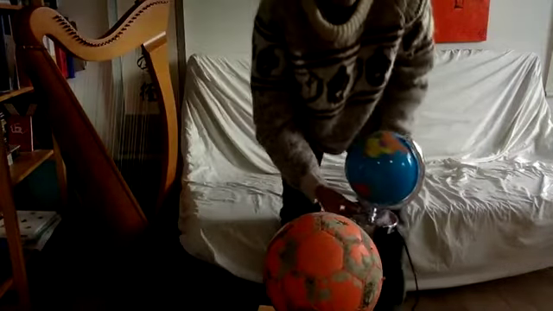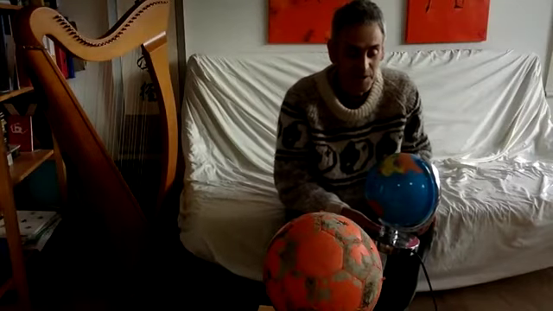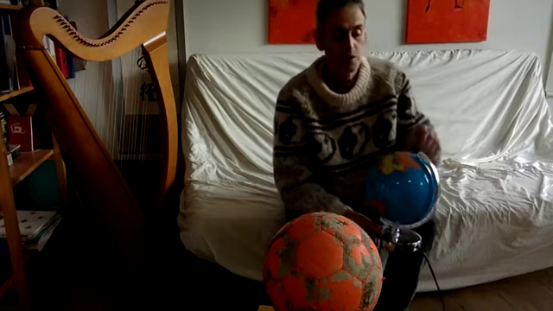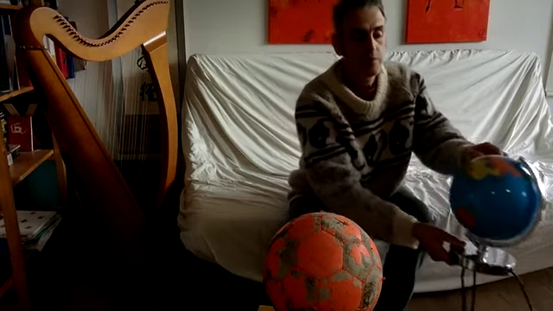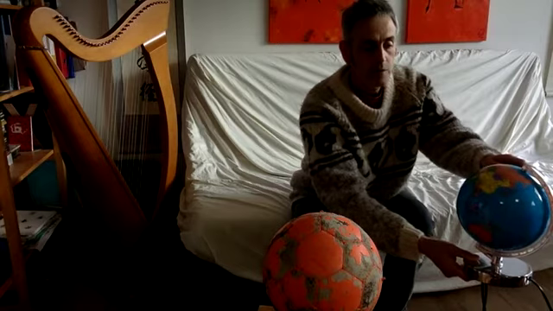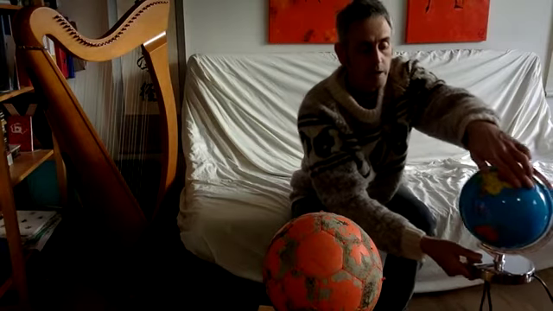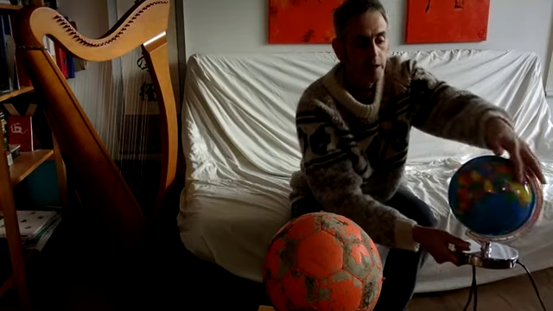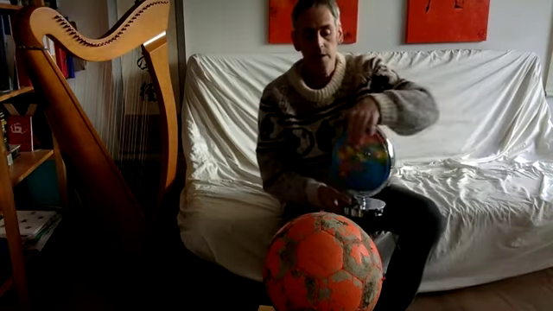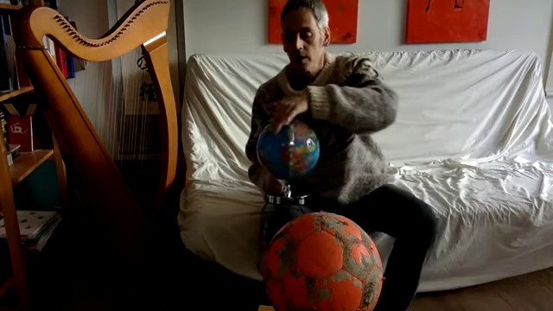Okay, so that's the prograde orbit. Now let me contrast that with the retrograde orbit, in which the spinning of the planet is in the other sense of rotation. So now the planet spins the other way about its axis as it goes around the sun.